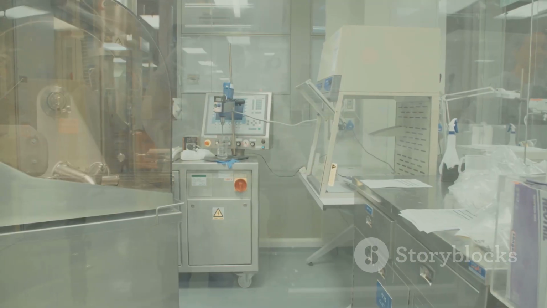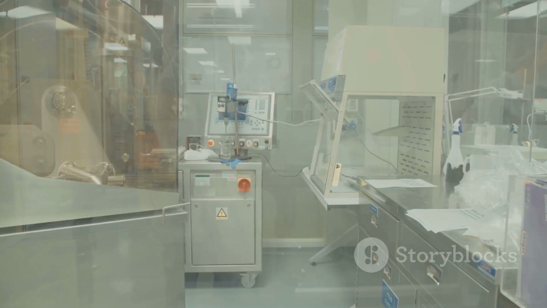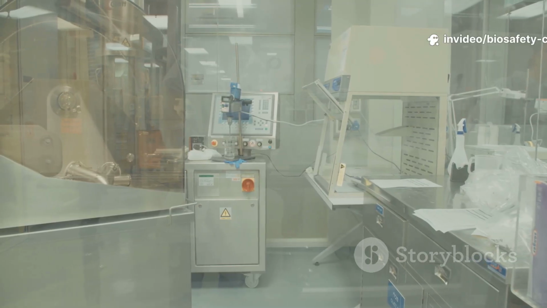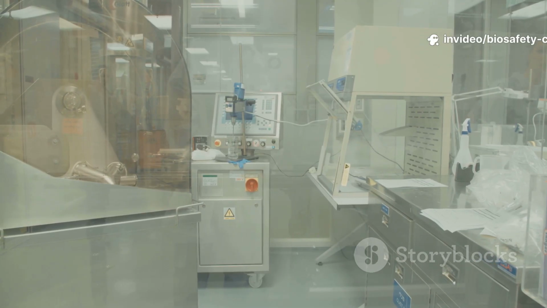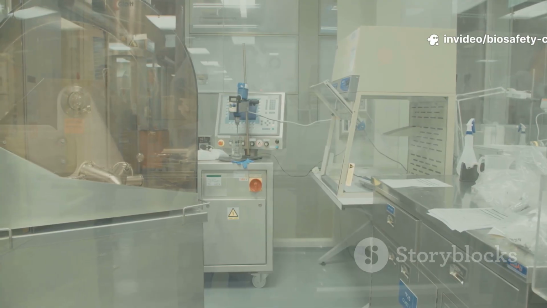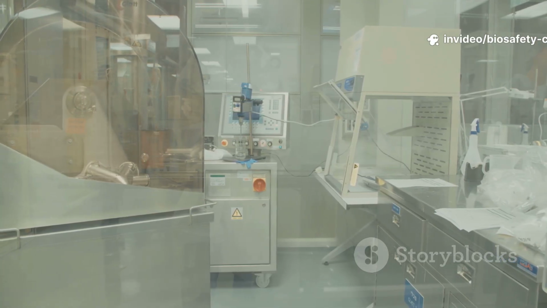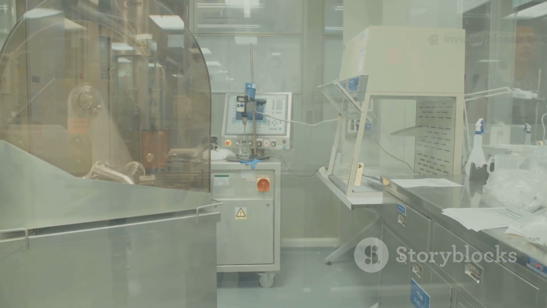Class 2 B1 cabinets have 100 feet per minute inflow, but about 70% of air is exhausted after passing over the work surface, while 30% is recirculated. They're used for work with small amounts of toxic chemicals and radionuclides.